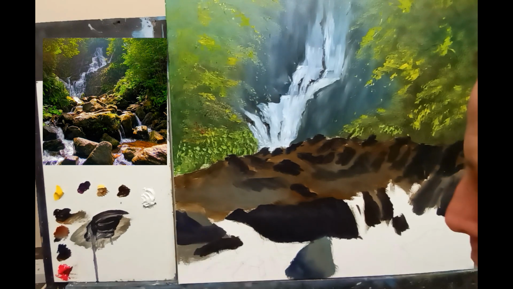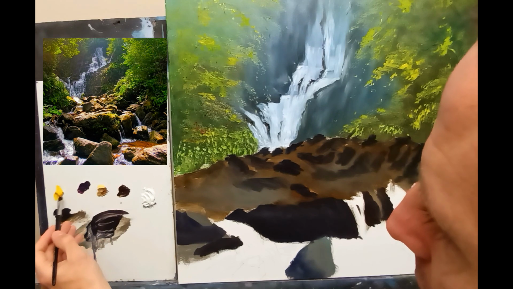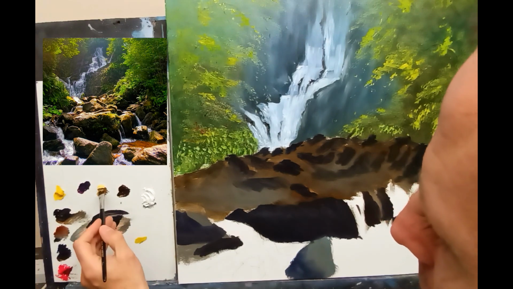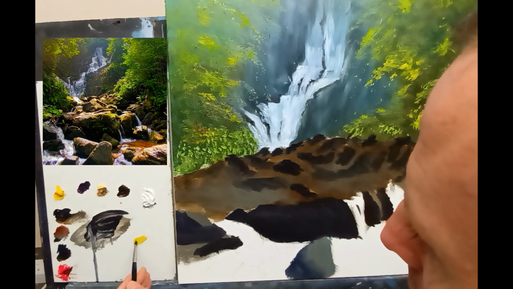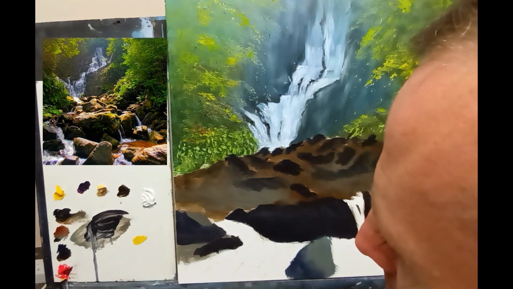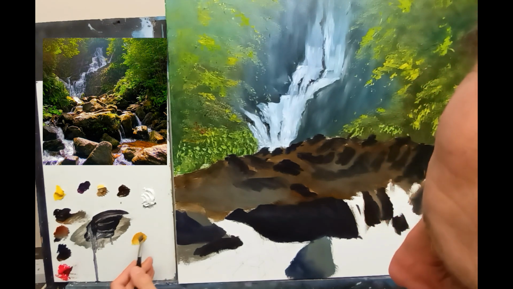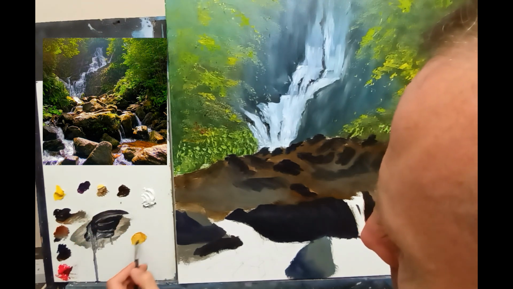Let's take the same brush. I think I'll stick with this brush. I'm going to start mixing a lighter colour. I'm going to take some cadmium yellow, some Naples yellow, and maybe a little cadmium red. Tiny touch of cadmium red. So you kind of end up with this sort of a sandy colour.